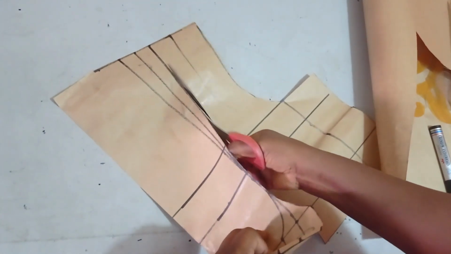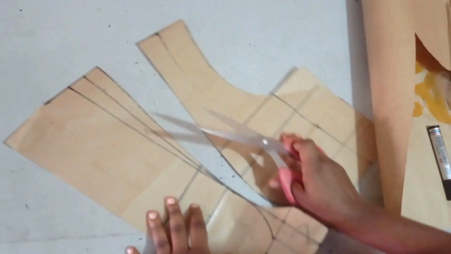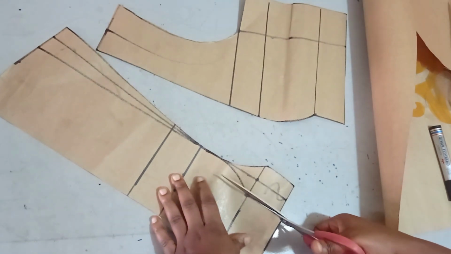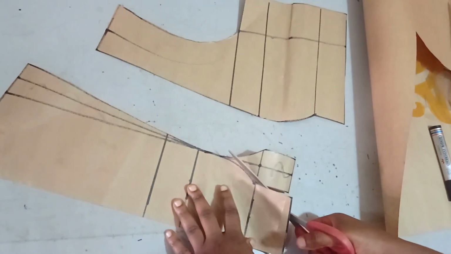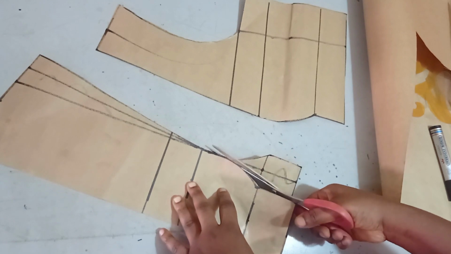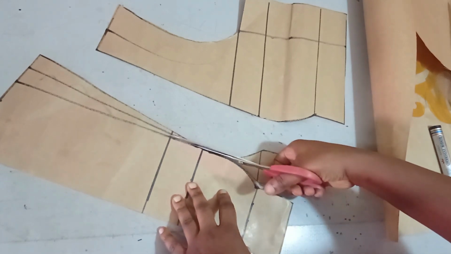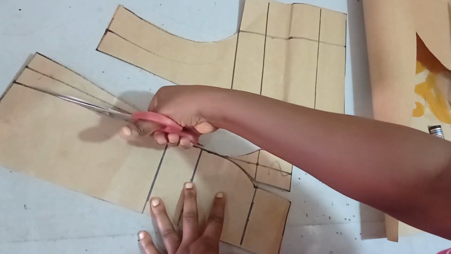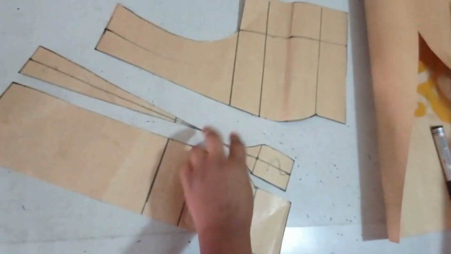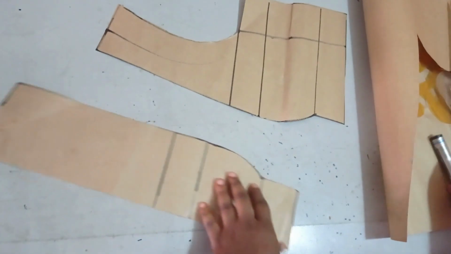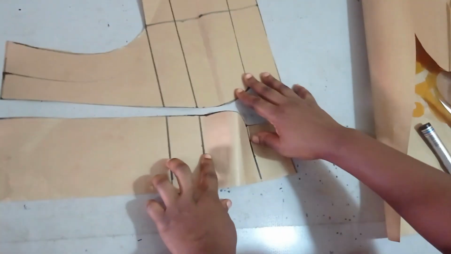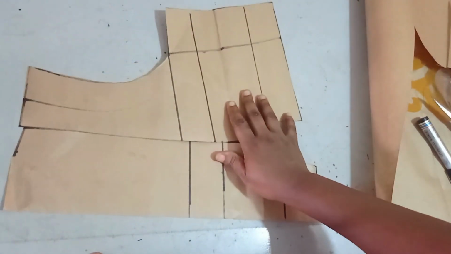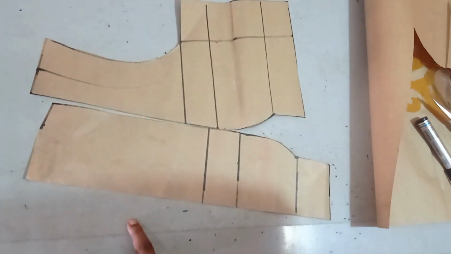So it is very simple to make your shoulder dart. And don't forget to add back your shortage, the dart that you took on the shoulder. You need to add that back so that you won't have any shortage at the end of the day. So it's very, very important. You should always bear it in mind. Okay, so now that we've cut it out, this is what we have. Okay, so that is how you make your shoulder dart bustier.